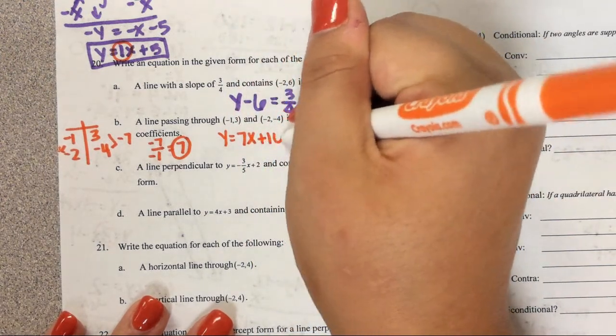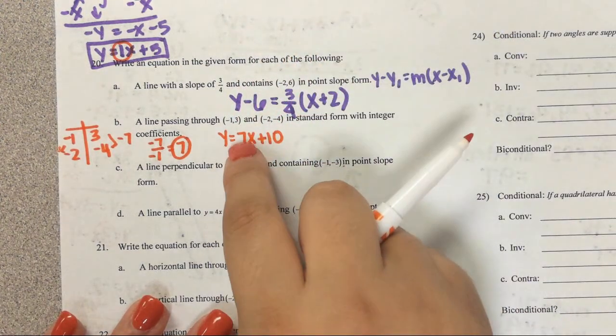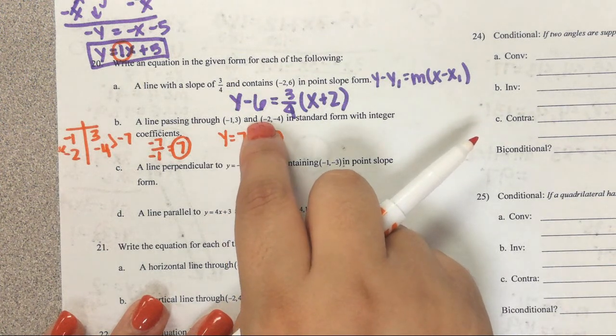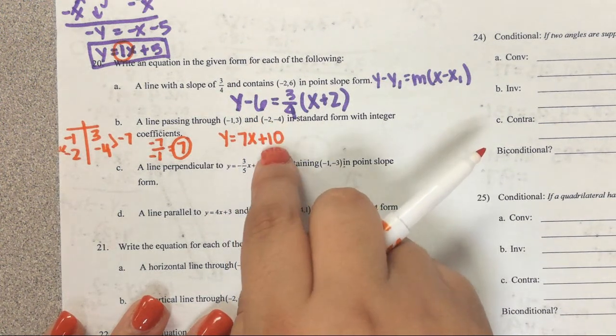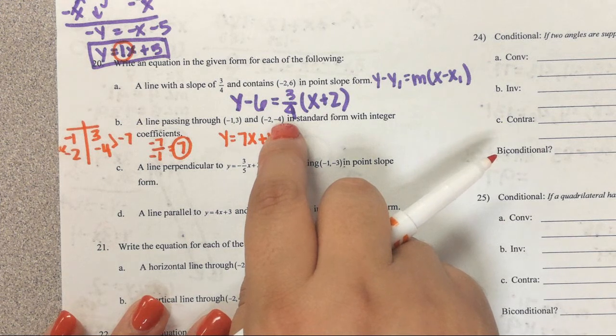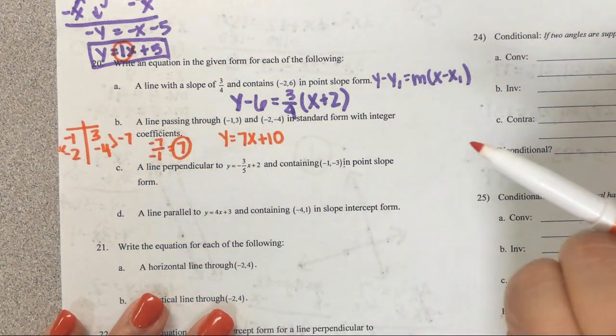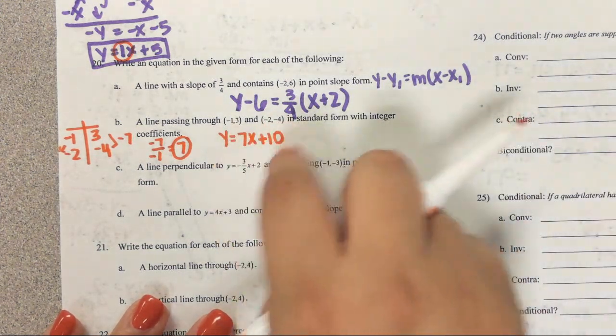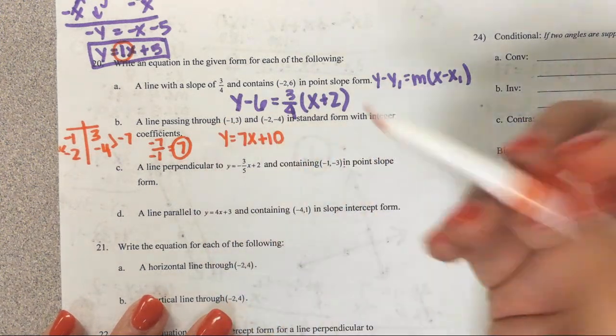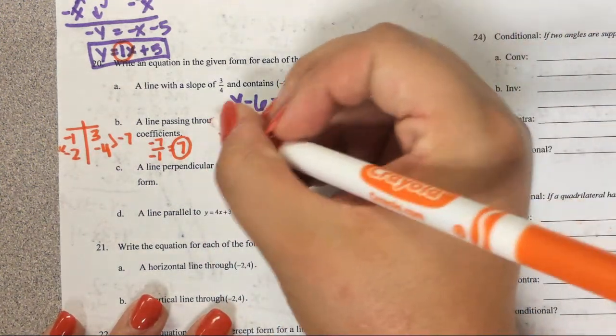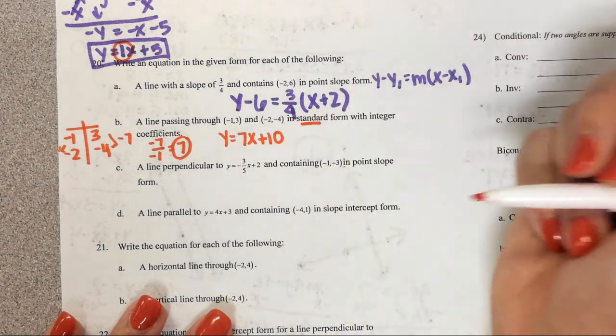I would be plus 10. Let's make sure that works again. What's 7 times negative 2? That'd be negative 14. If I add 10, do I get negative 4? Yep, so it works. If you're unsure about how to do that, you can always set up a table and solve for b.